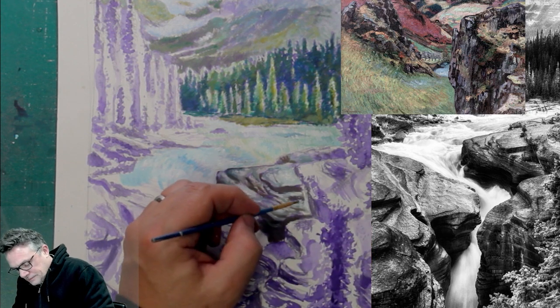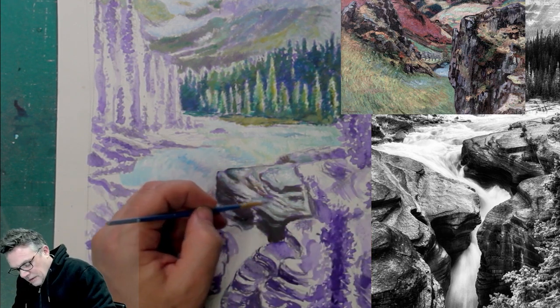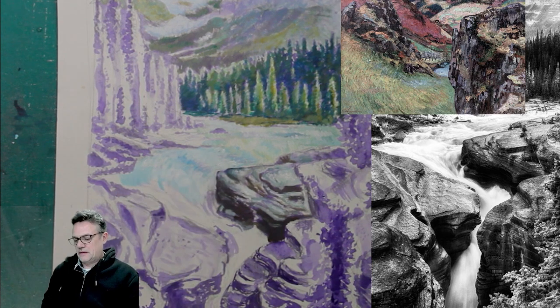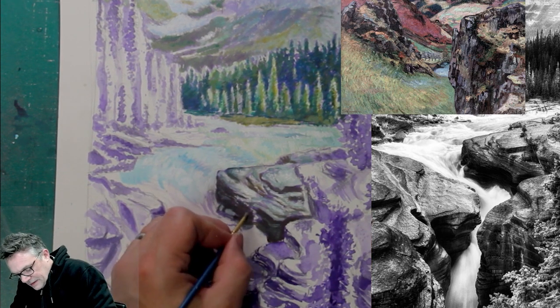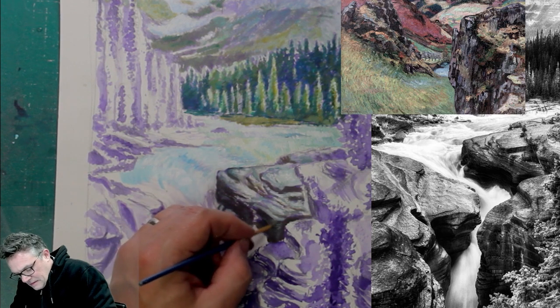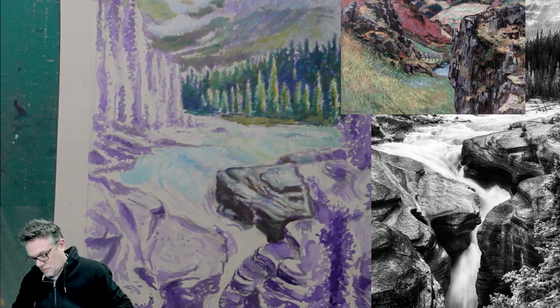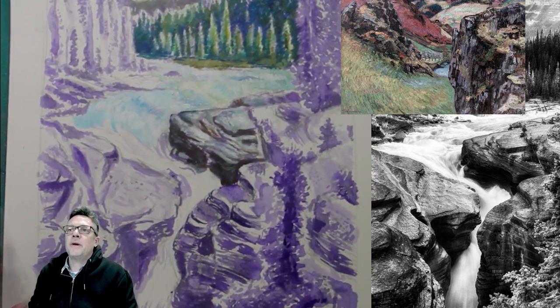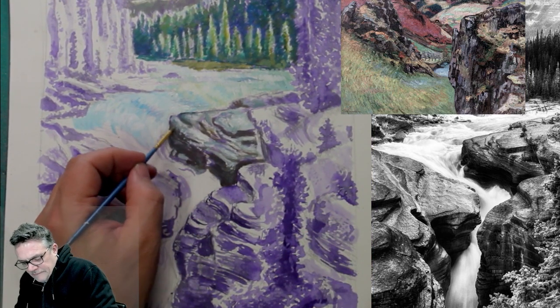On those shadows, I've added just a scrape of some paler mixed colour to get that curve on the rock where I'm painting now. It's just a slight hint of where the rock curves around.